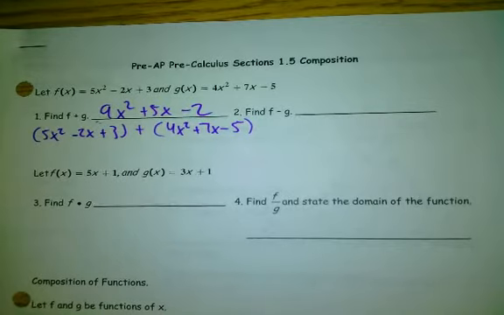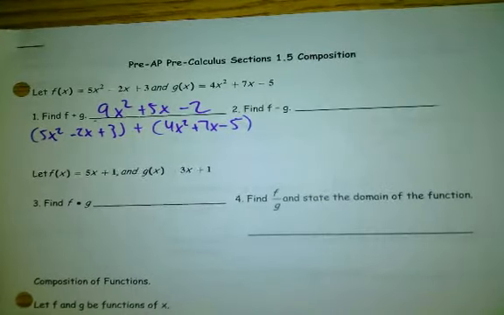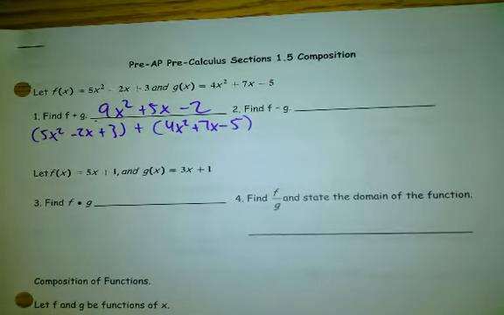So now with your partner or by yourself, you should be able to try number 2, number 3, and number 4. So put your cups on red, and when you're ready to move on, turn it on green, and then I'll come back to the video if you're watching this and check your answers, okay?